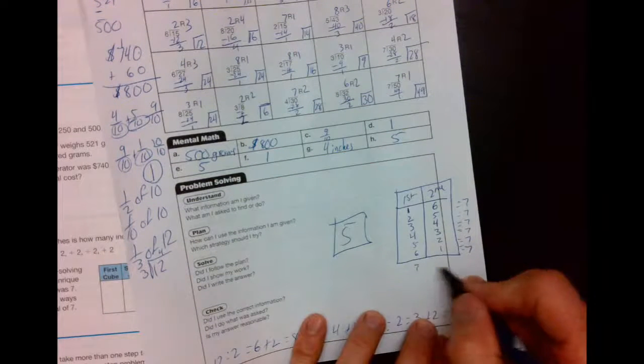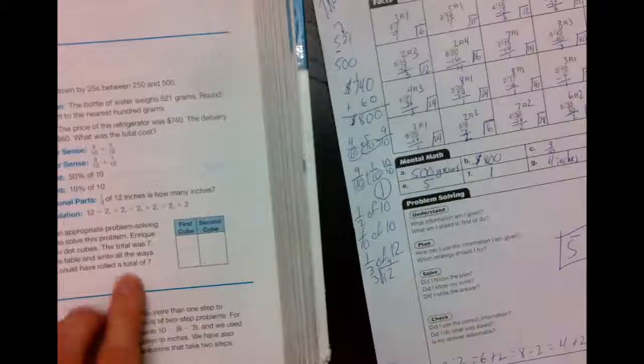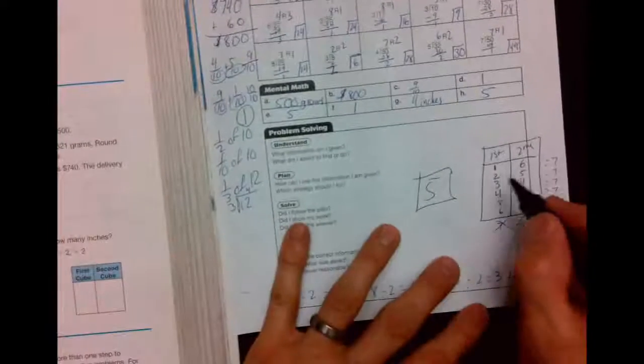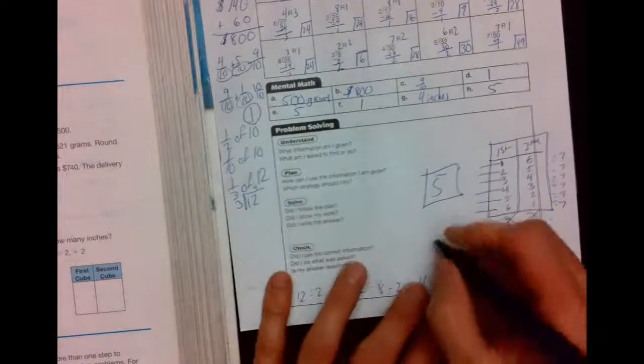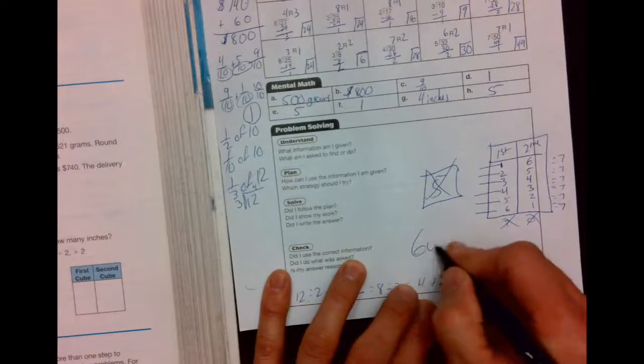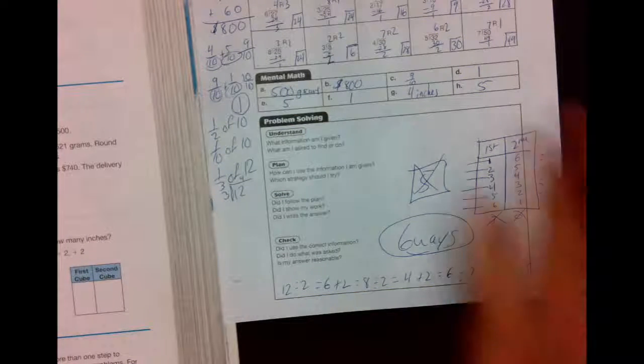What about 7 plus 0? No, there's no 7 on the dot cube. There's no 0. So now we got to go back to our question. It says, how many ways? Count them with me. 1, 2, 3, 4, 5, 6 ways. There are 6 ways that you can roll a 7. Come on, lucky 7. Let's go.